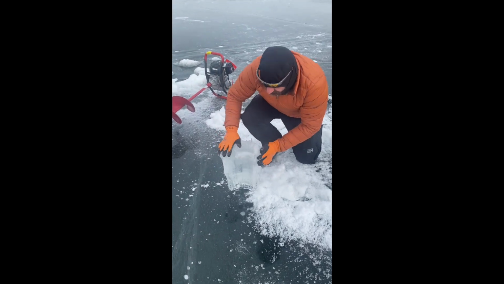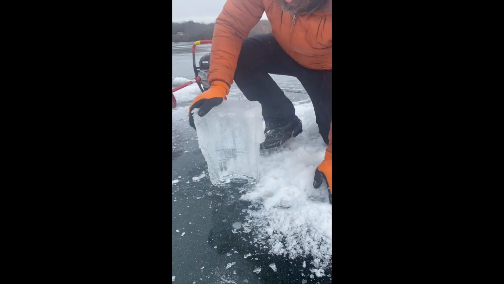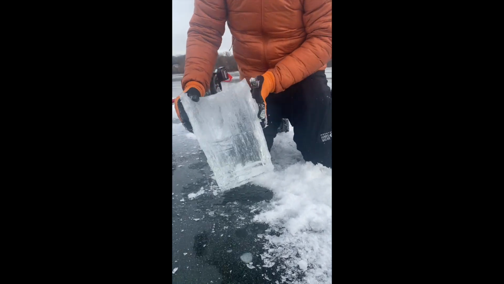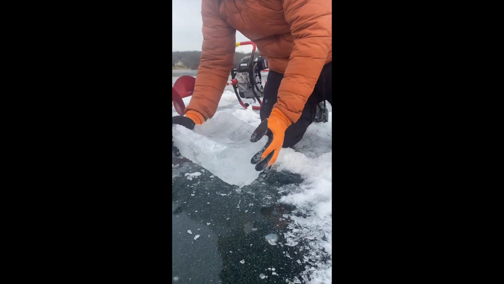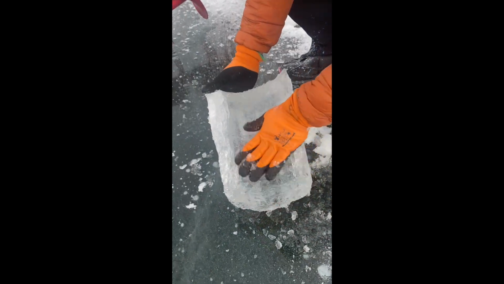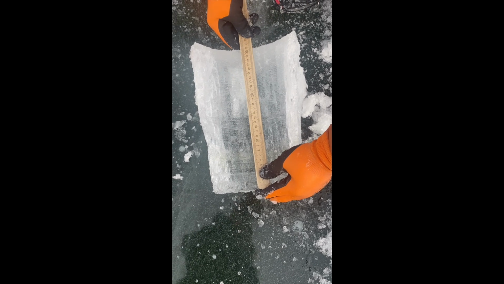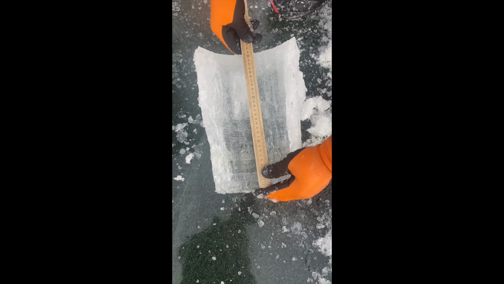Nice. So as you can see, a nice layer of clear black ice. We're gonna get our meter stick. Interesting. I don't know if you can see, there's an interesting greenish inclusion in the ice here. Kind of neat. Okay. So gonna measure the ice thickness. Looks like pretty much 31 centimeters. 31 centimeters.